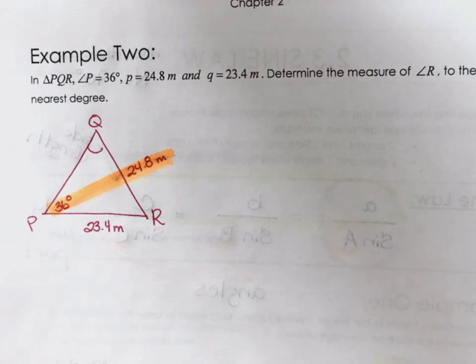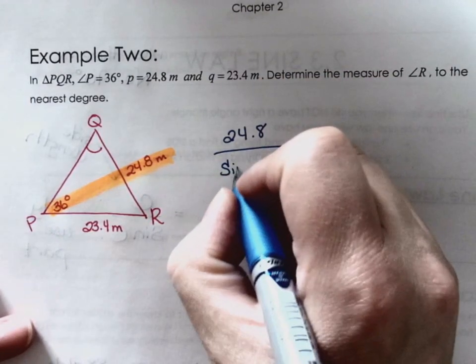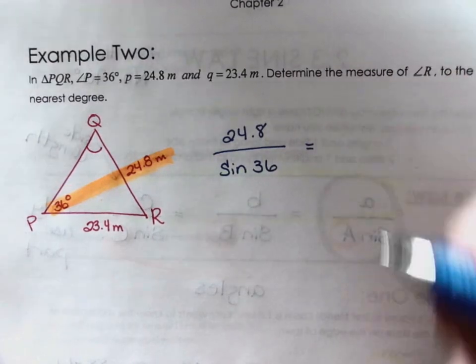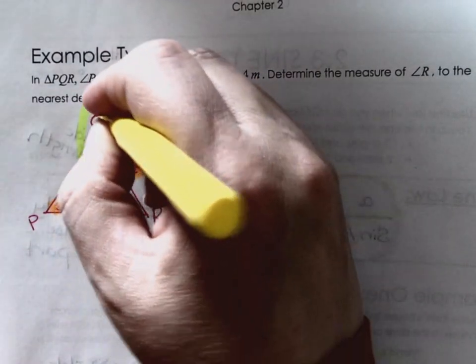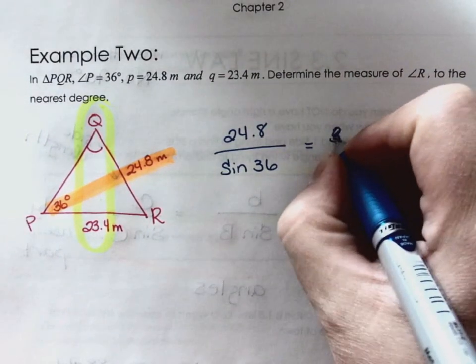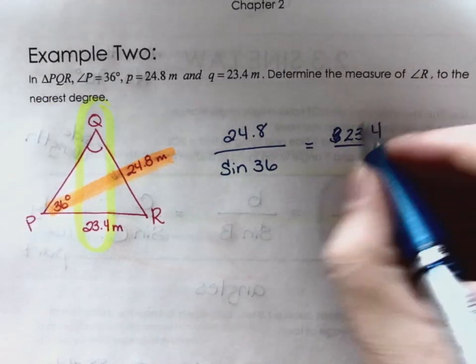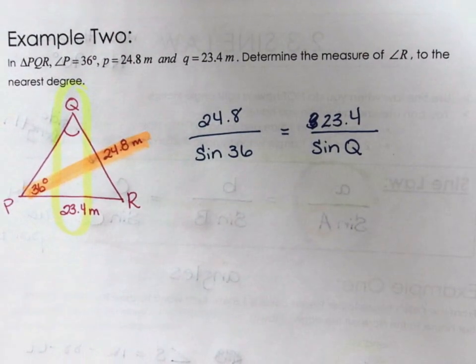So I'm going to start by setting up the ratio I know. Side on top. And I'm going to do Q first. I'm doing this because I know one piece of information about Q. I know the side is 23.4, and I don't know what the angle is, so I'm just going to use it as letter Q. You could use theta here if you want to, that's okay. Nothing wrong with that. Okay, so this one looks a little bit uglier. Not as exciting, but not too terrible.